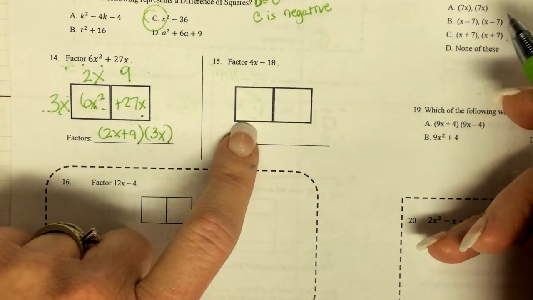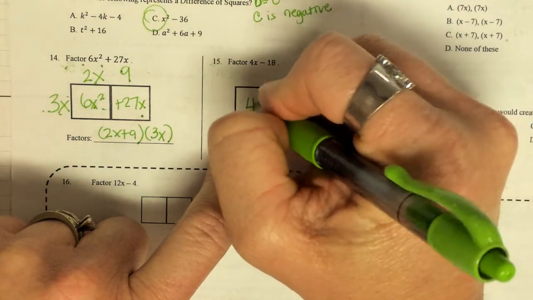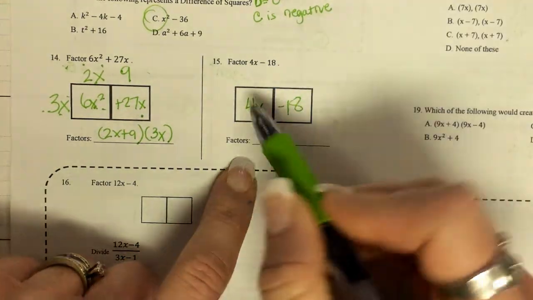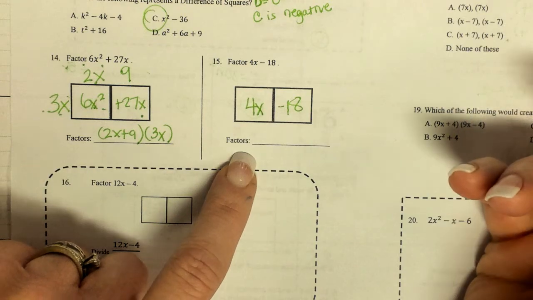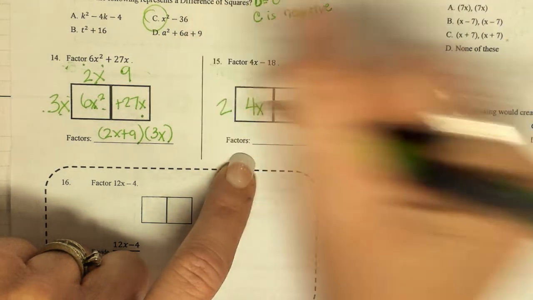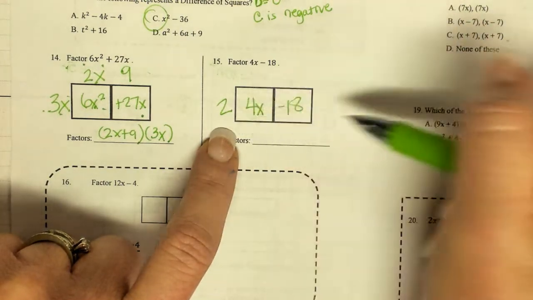We got to factor 4x minus 18. We're going to use the box again. Okay, let me do this. 2 is my greatest common factor. Everybody agree?